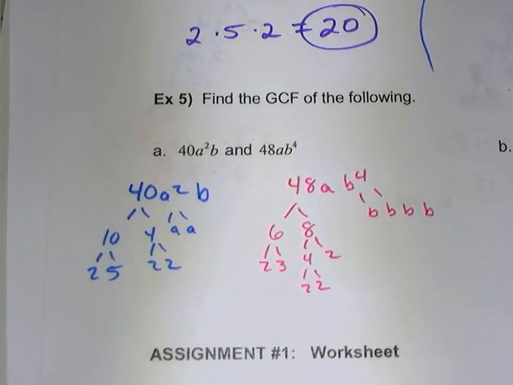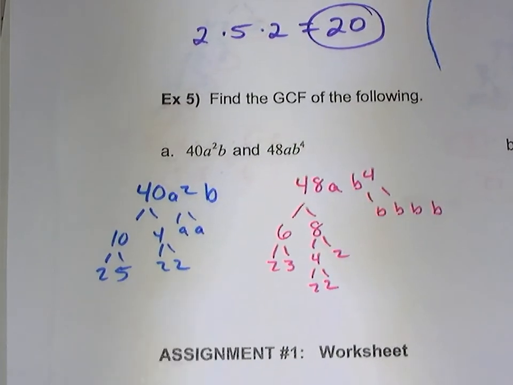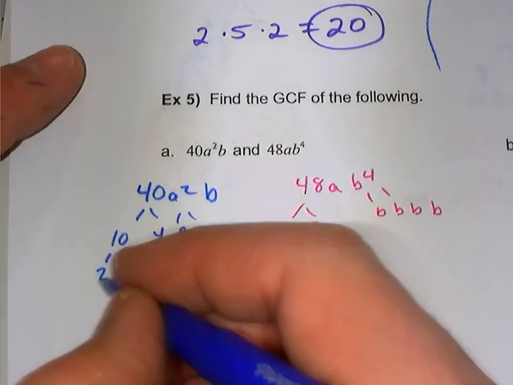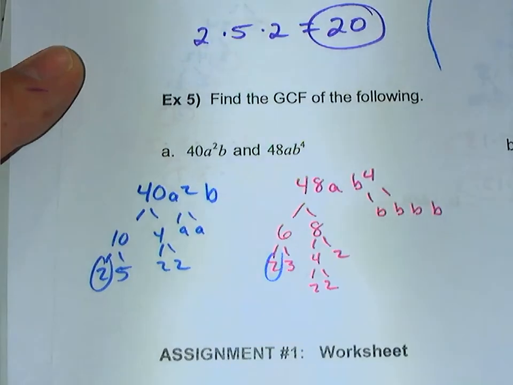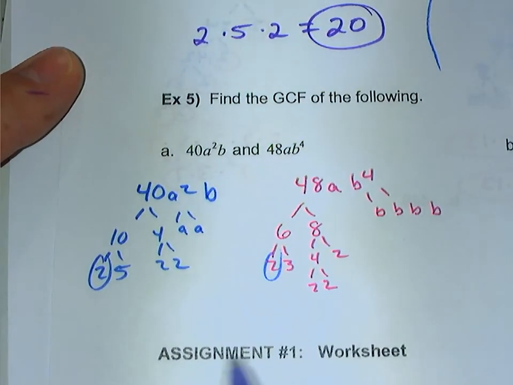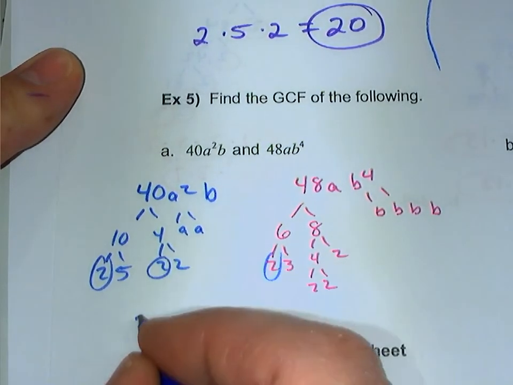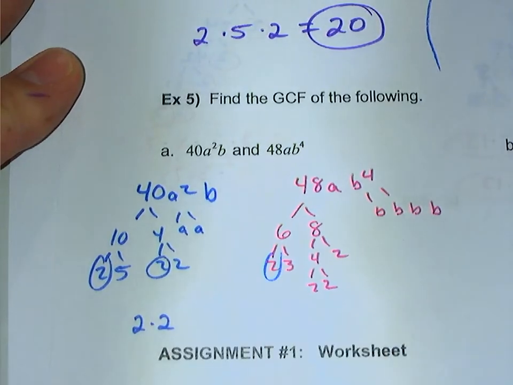All right, we start circling. What do they have in common? Let's do the numbers, 40 and 48, looking at the bases here. We've got a 2 in common. 5, no 5. Ooh, I've got another 2. That's two 2s right now. Ooh, I've got another 2.